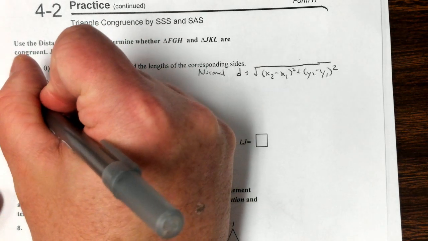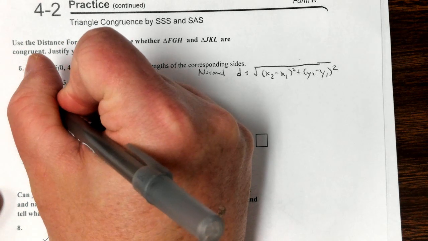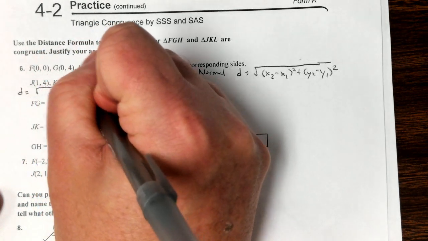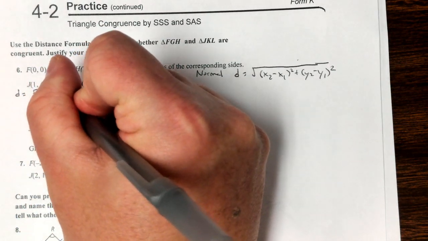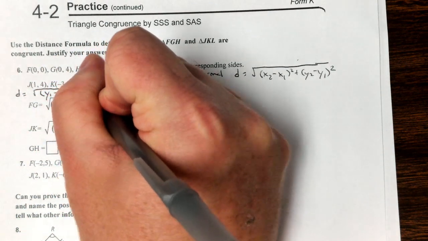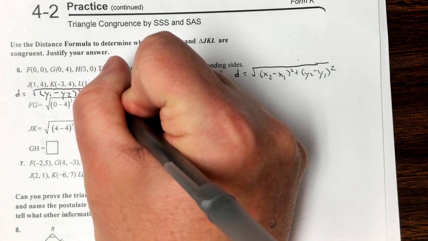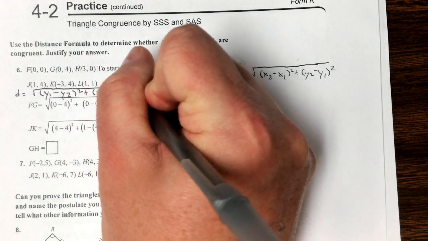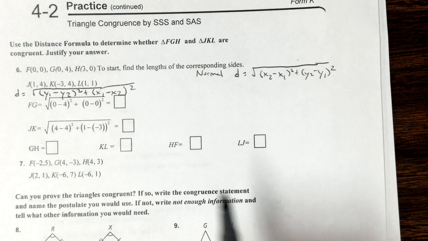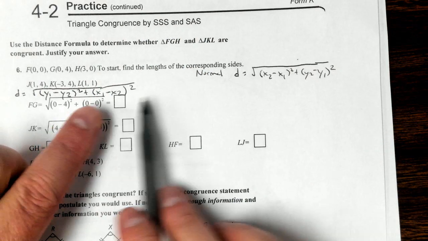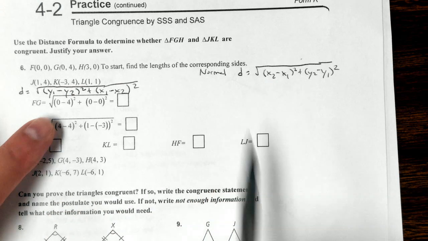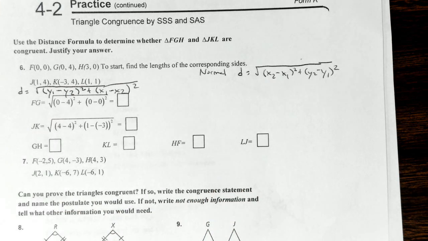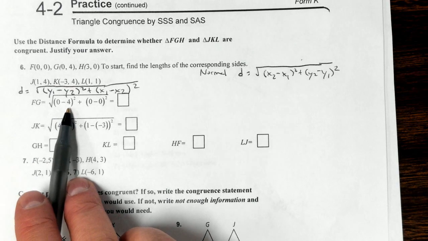They did D equals the square root of y1 minus y2 squared plus x1 minus x2 squared. These are really equivalent. They just put the y's first instead of last. So we're going to go with that.